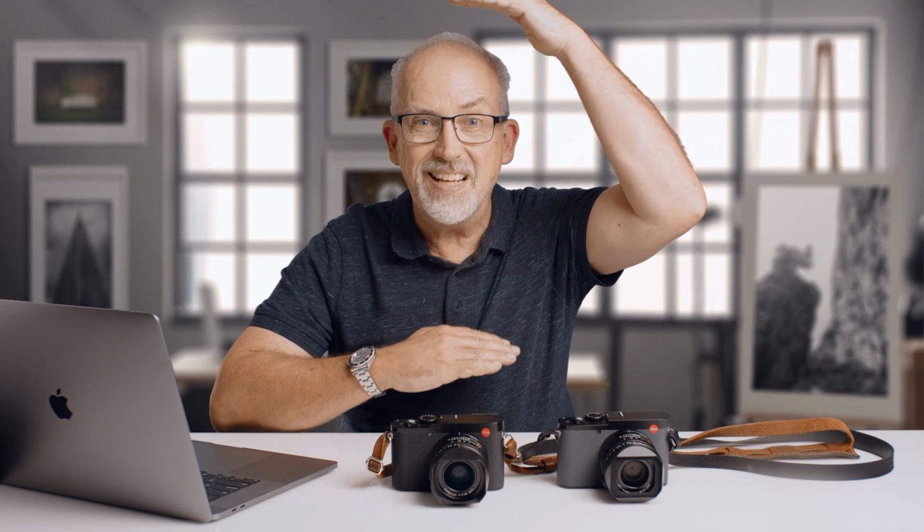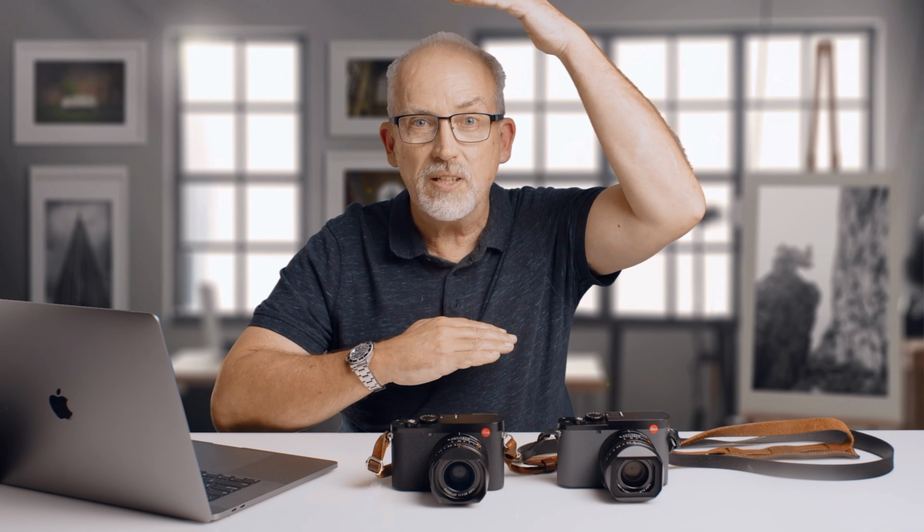What about taking pictures of people? Now, if you were going to do a portrait of something like this, like a head and shoulders portrait, you would have to stand closer with the Q3 than you would with the Q43 because of the wider angle of view. So I should warn you, I'm going to use myself as my subject, and this is the result.